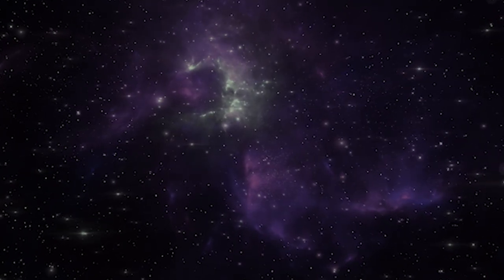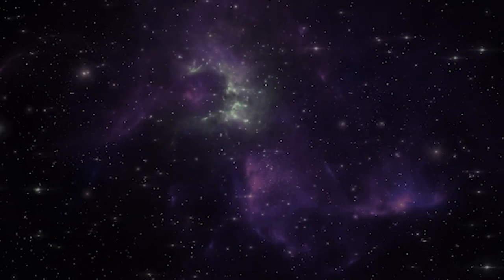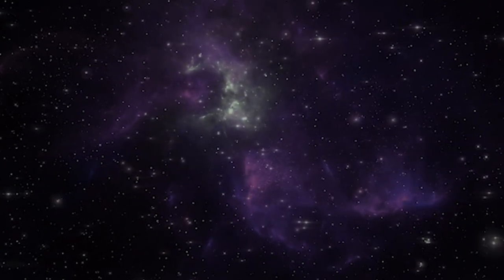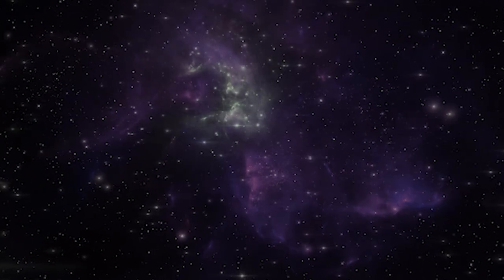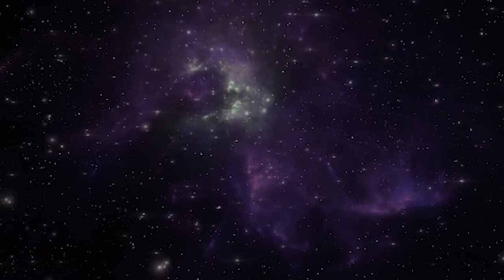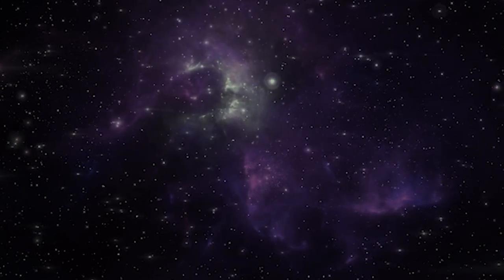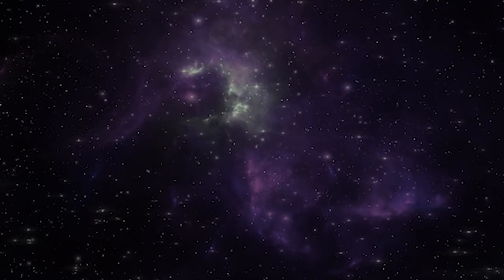Planets orbit, stars rotate, galaxies drift. Everything moves quietly. Gravity shapes the universe. It holds galaxies together. It keeps planets in orbit. It allows stars to form. Without gravity, structure would not exist. Its influence is steady and constant.